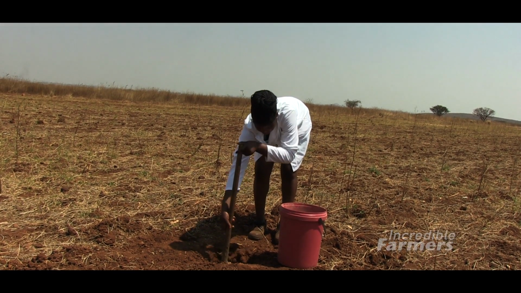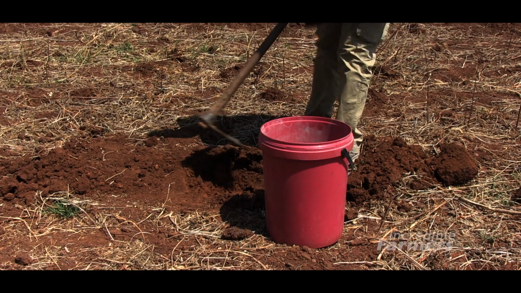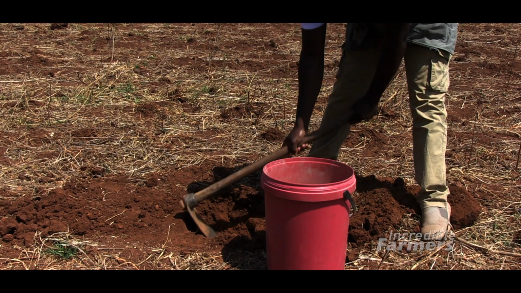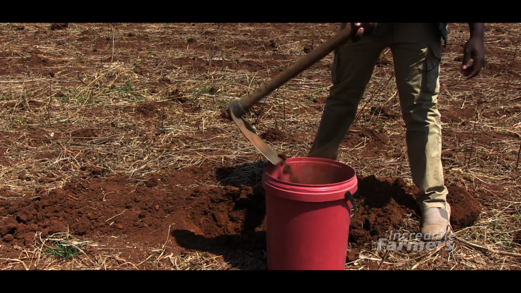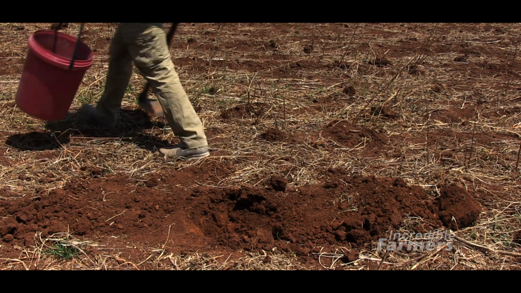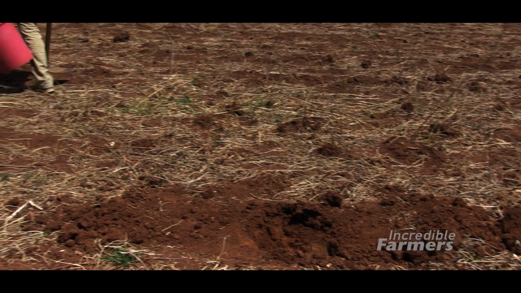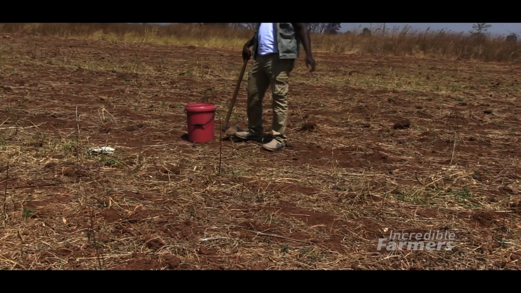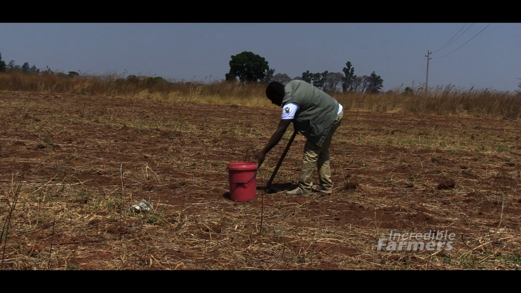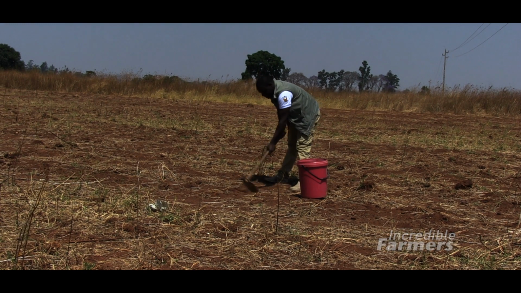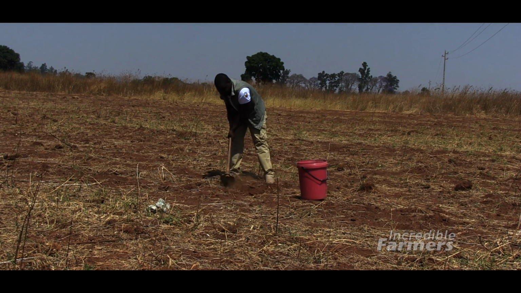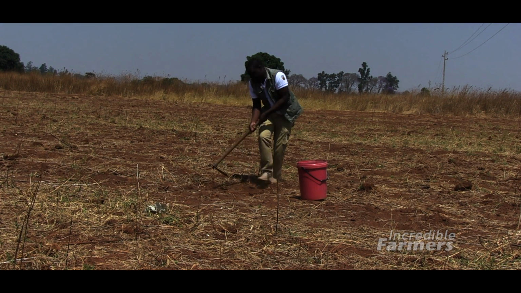So you dig 15 centimeters with a hoe, and you empty the hole that you have created, and then you slice from the top of the pit to the bottom, collecting the soil in the hole that you have opened. Then you go to another sampling position and do the same process as you move along your zigzag sampling method, collecting samples from each position and mixing the samples together.